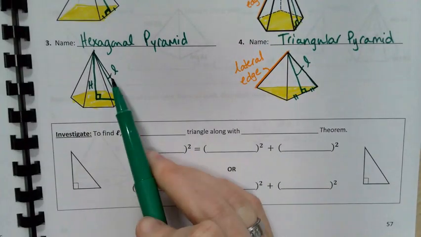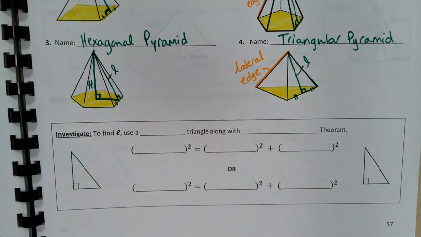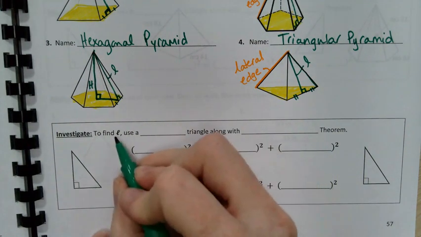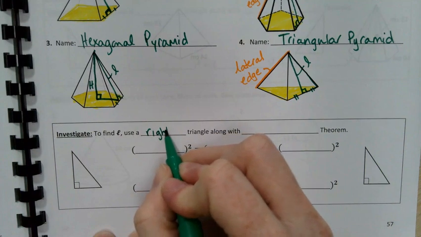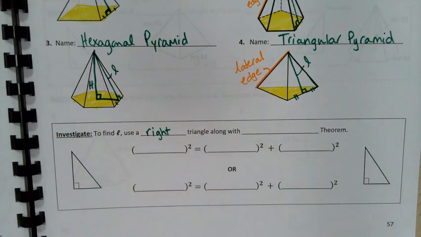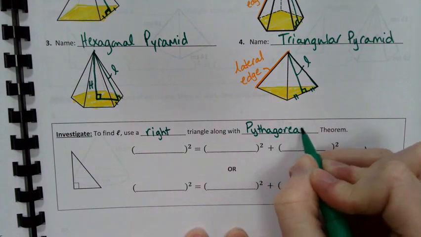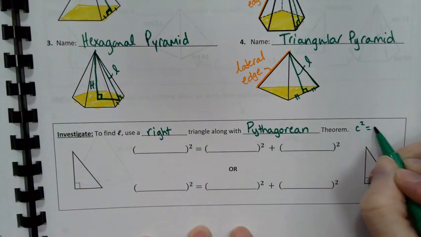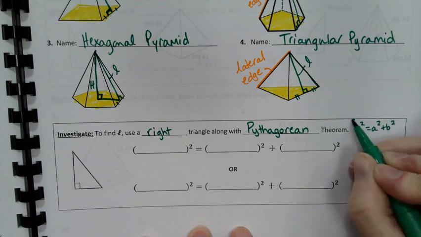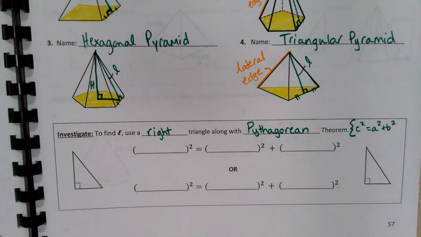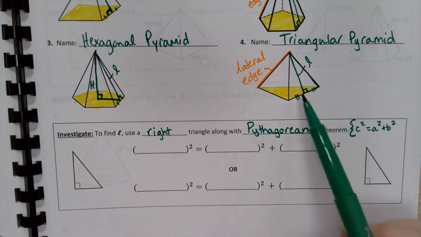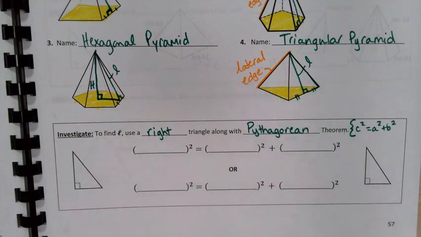So, since our formula involves L, the slant height, sometimes we need to find that L using a right triangle that exists in the pyramid. And along with that right triangle, typically it's going to be Pythagorean theorem that helps us out. As a reminder, that's our c squared equals a squared plus b squared equation. Okay? And the reason why it's usually Pythagorean theorem is because we don't often have angle measures. And so that means our special right triangles and our sine, cosine, tangent doesn't usually work out super well.